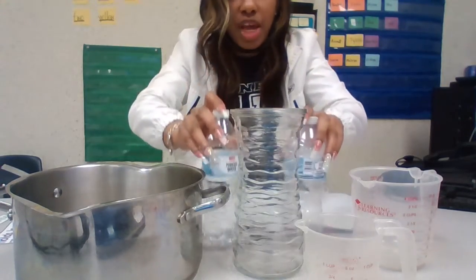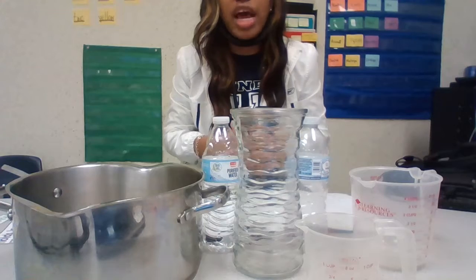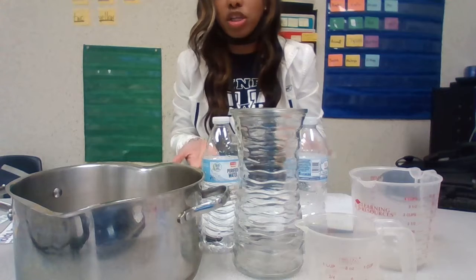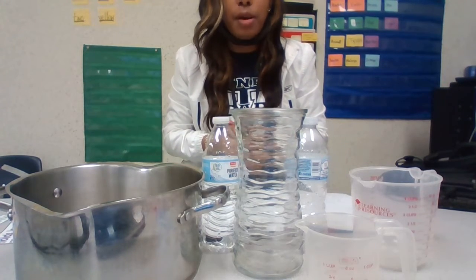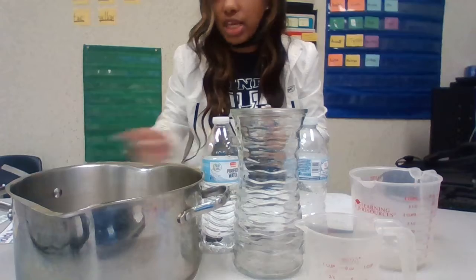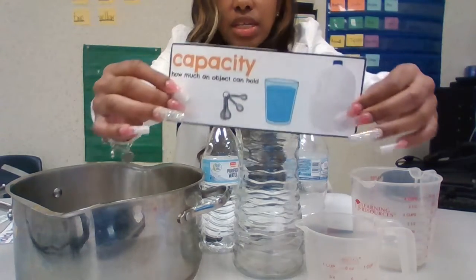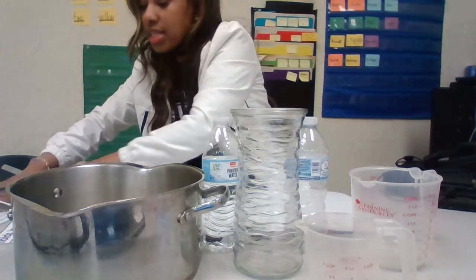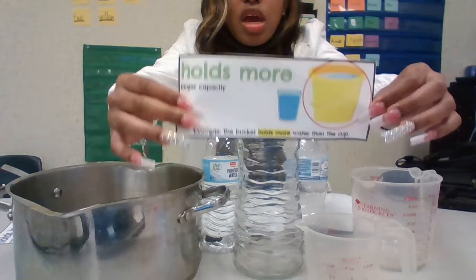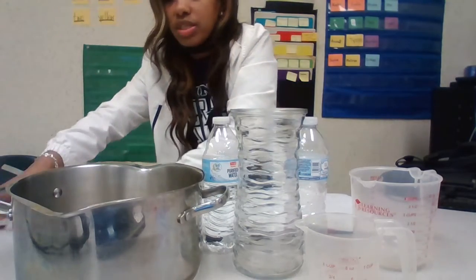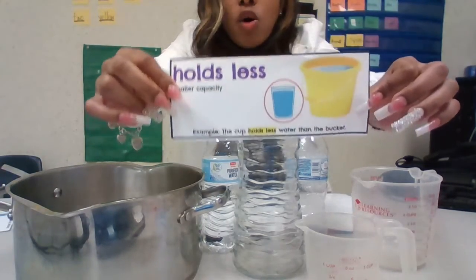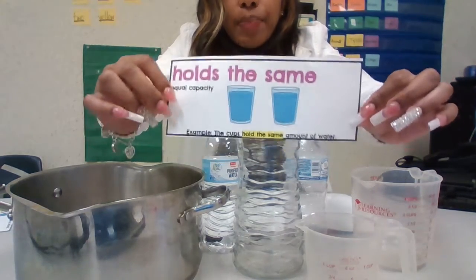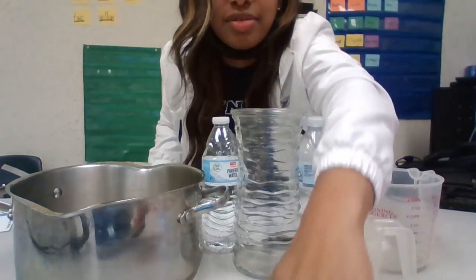So good job. Now your assignment is going to be to compare some objects and decide which has a larger capacity, which has a smaller capacity, or even which may have the same capacity. Make sure you do your best, and remember, capacity means how much an object can hold. When something has a larger capacity, it holds more. When something has a smaller capacity, it holds less. And when something has equal capacity, it holds the same. All right, do your best. See you soon.